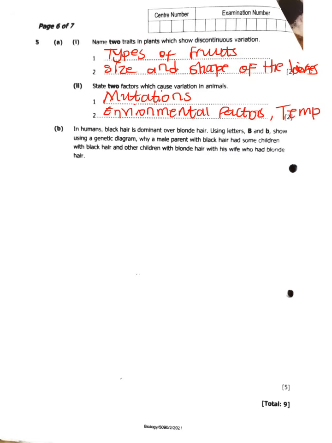Okay, now first we need to think here. We have the condition that black is dominant. So if black is dominant, it means that of these 2 letters, the capital letter B represents the dominant, and the blonde is denoted by the small letter b.